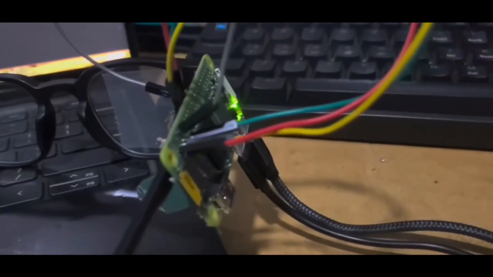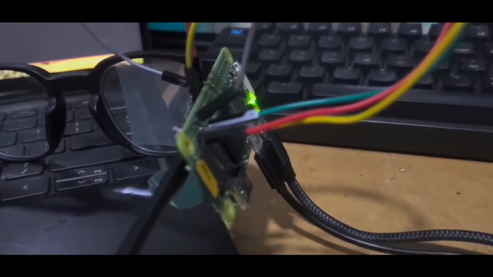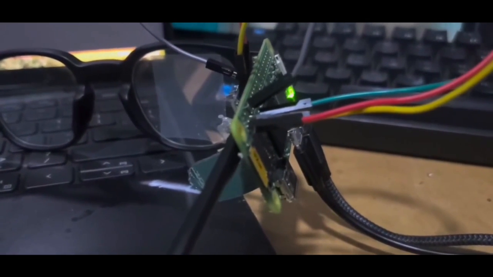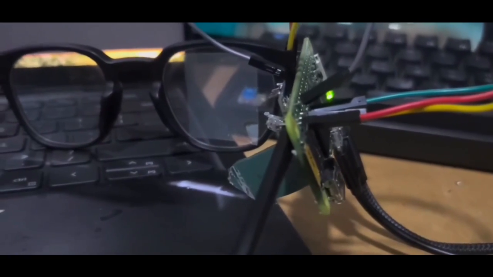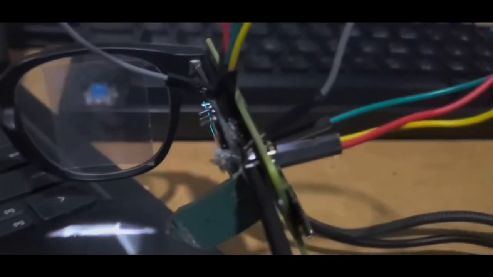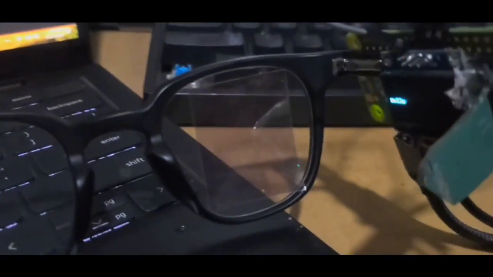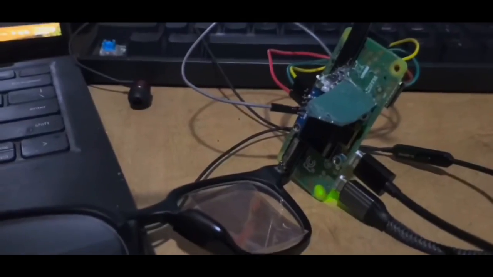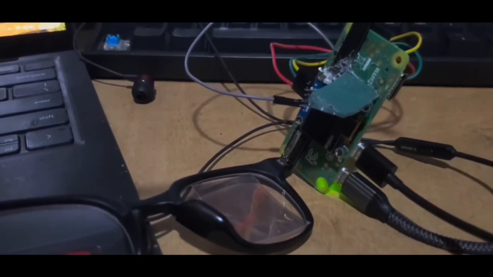Over here we have a Raspberry Pi Zero 2 W, which is running an open source speech-to-text model called Vosk. We have an I2C display and a mirror. The mirror reflects the text onto this reflective HUD lens. We could make this project a complete success if given the time.